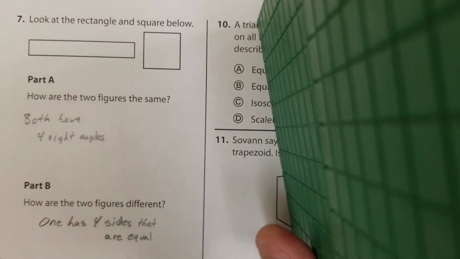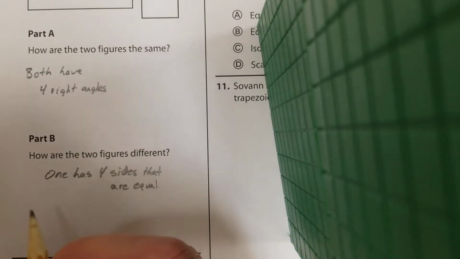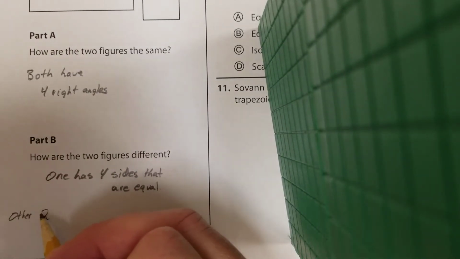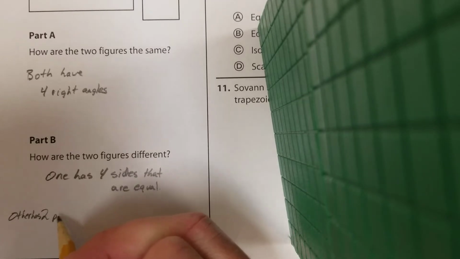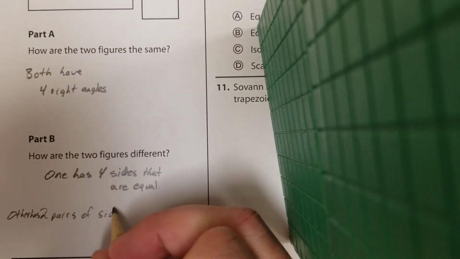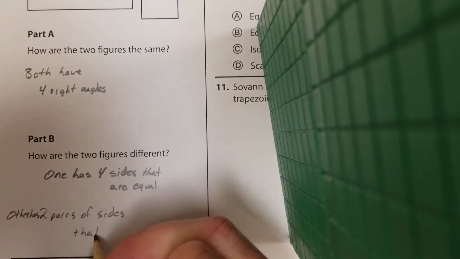The other one has 2 pairs of sides that are equal.